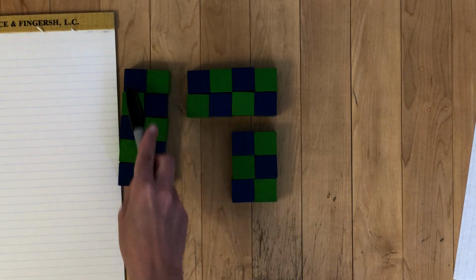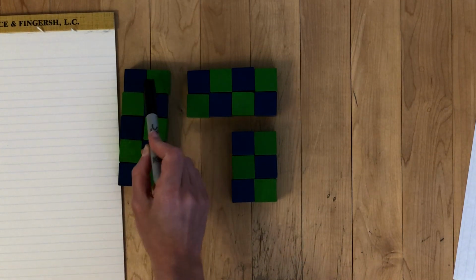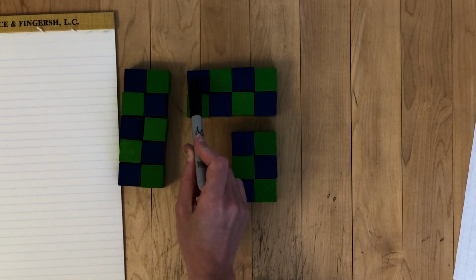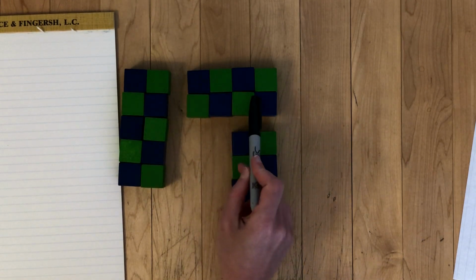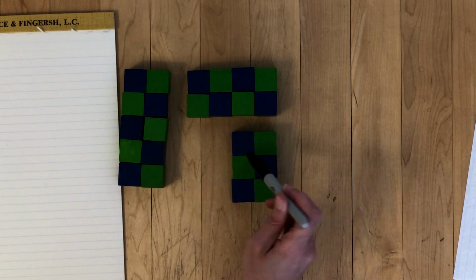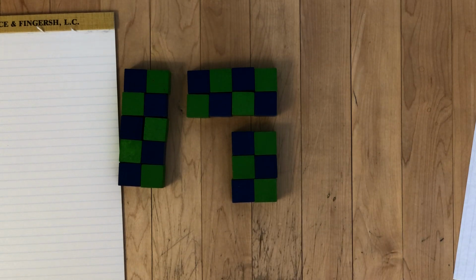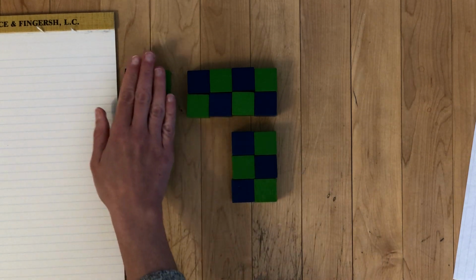So the area of rectangle 1, 2 times 5 is 10 units squared. This one is 4 times 2 is 8 units squared, so that would be 18 units so far. And then 2 times 3 is 6 units squared, so that's 24 units squared is my total area.